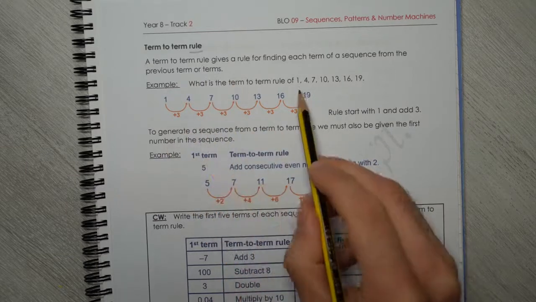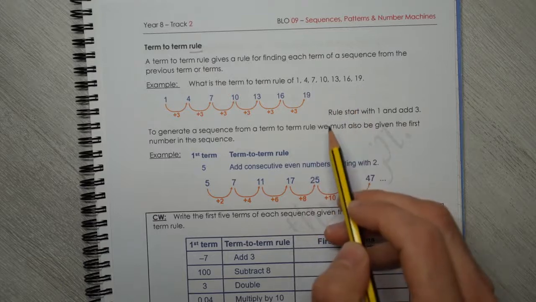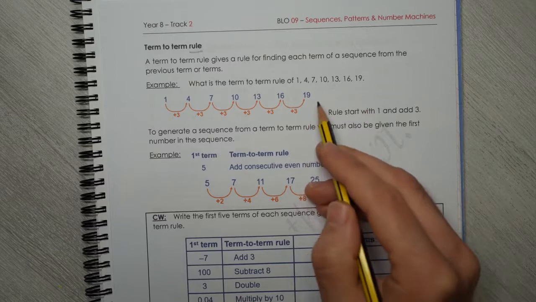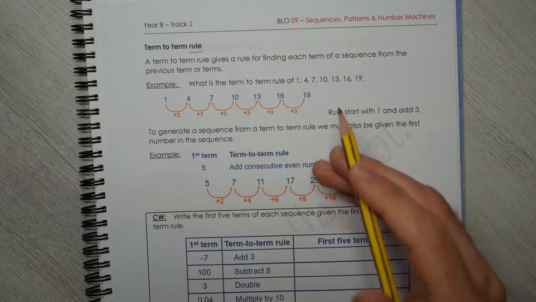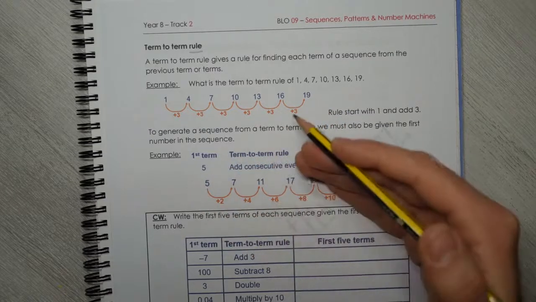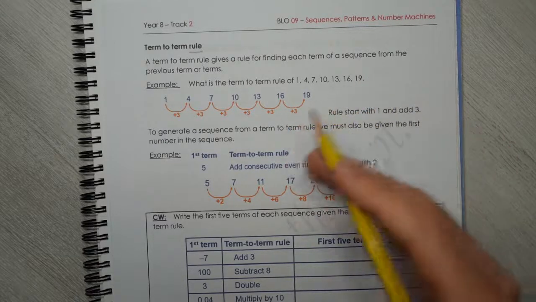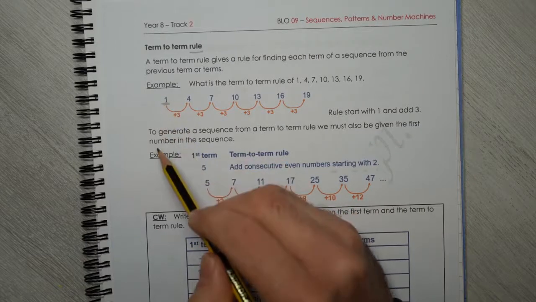For example, if we have this sequence 1, 4, 7, 10, 13, 16, 19, you can immediately notice that we are adding 3 each time. So the rule is that we are adding 3. But we must mention also the first term.